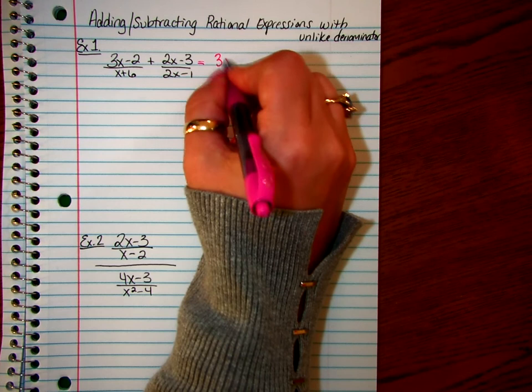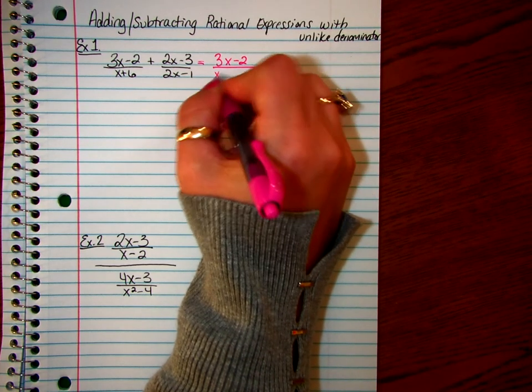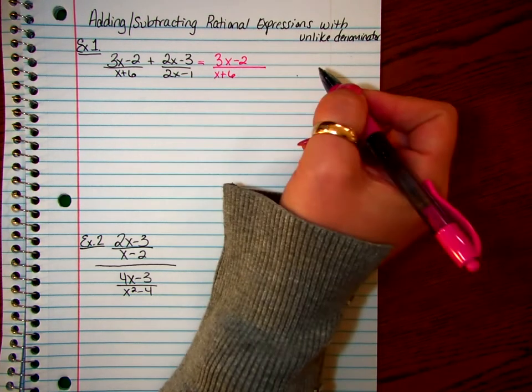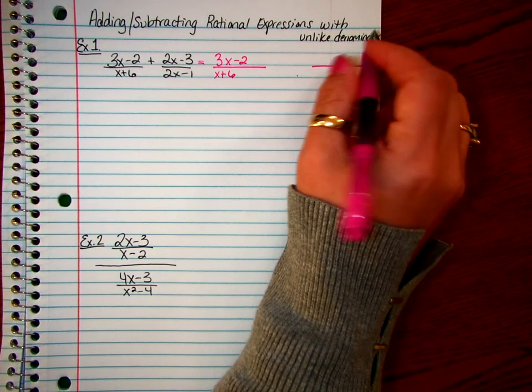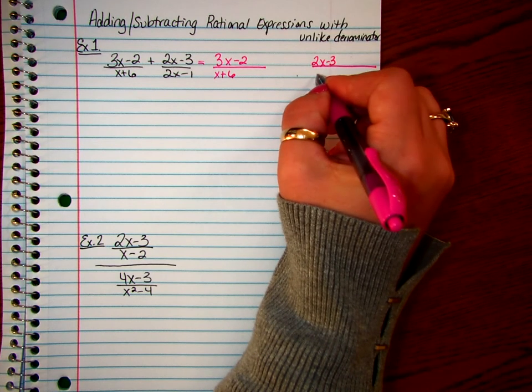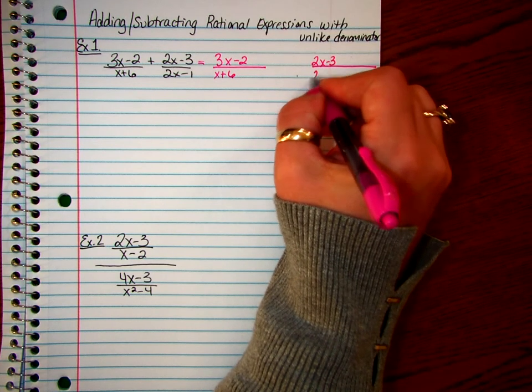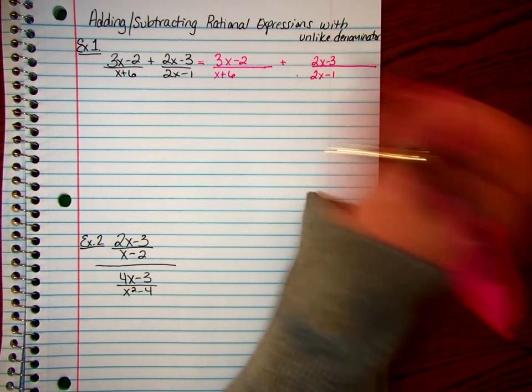So it's 3x minus 2 over x plus 6. And then I'm going to put the other one over here. And this one's going to be 2x minus 3 over 2x minus 1. Okay, so I didn't do anything. I just separated them.